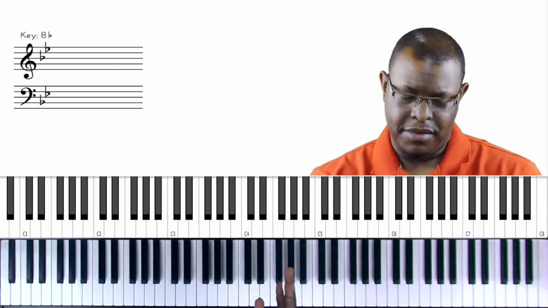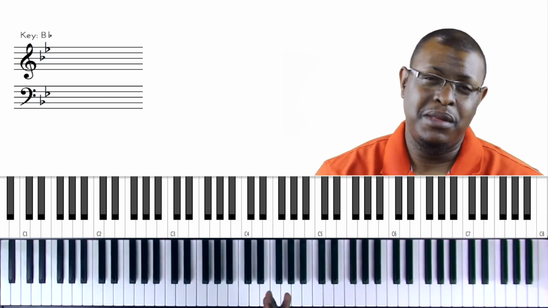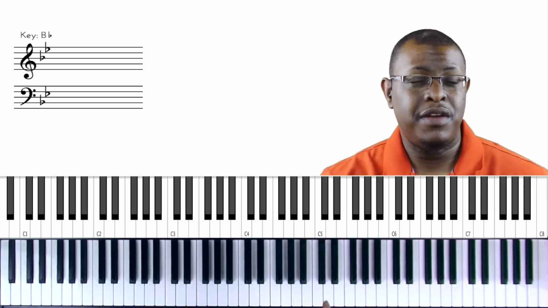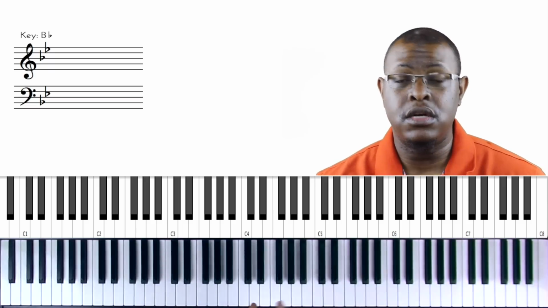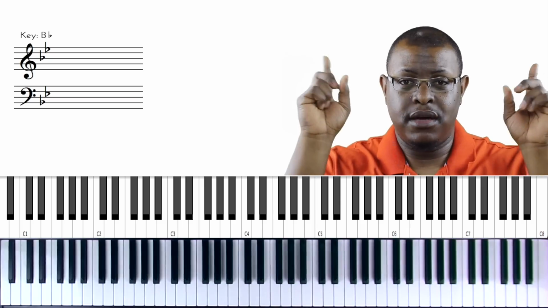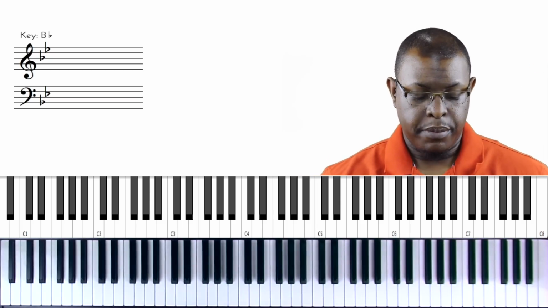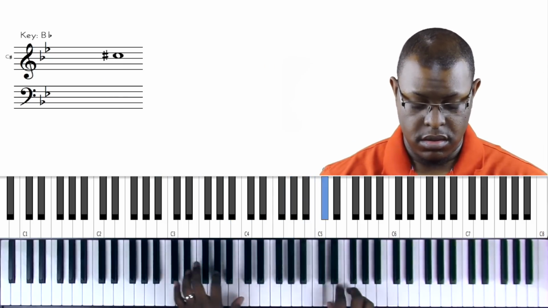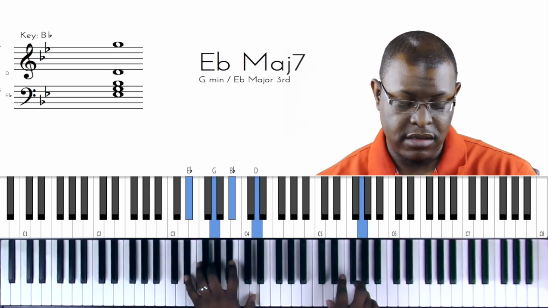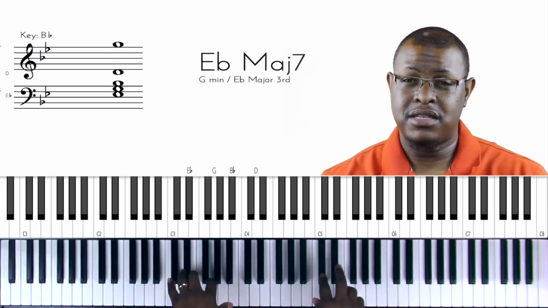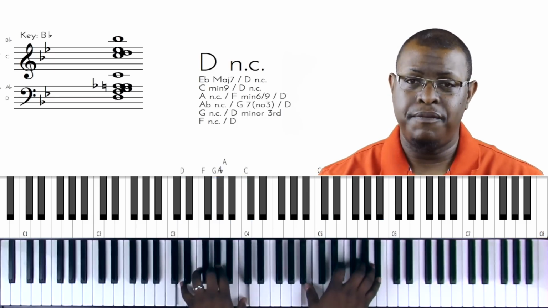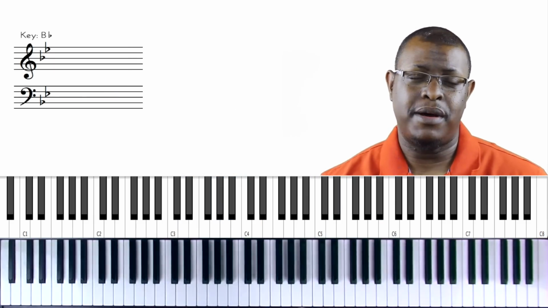So the cool thing about this diminished passing chord is it doesn't actually have to be the diminished chord. It can actually be the diminished scale. And so I have a video, 3 scales every musician should know. You should check that one out. I'll put a link to it up above here. And I won't cover it here, but check out that video where I go into depth about this scale.